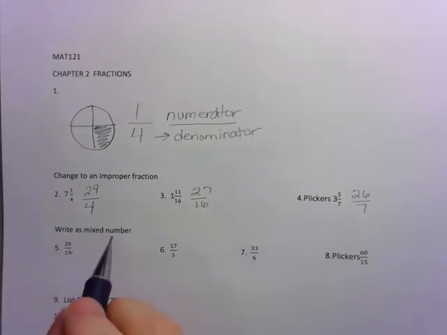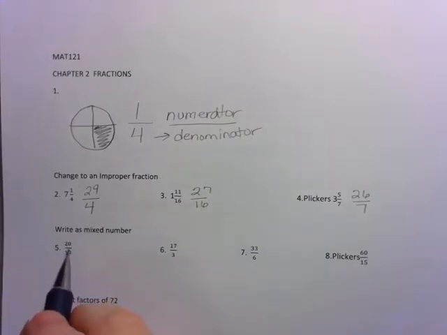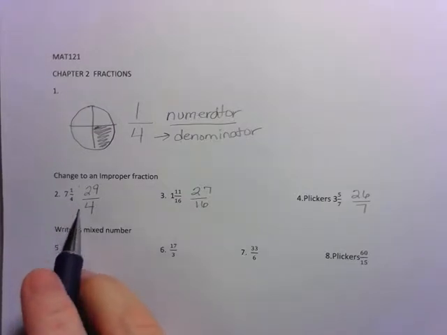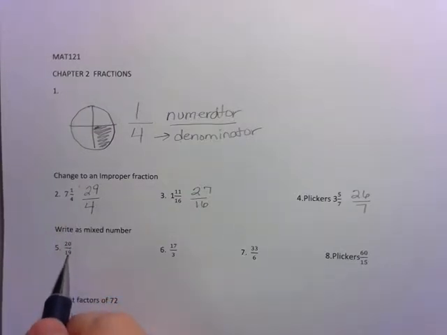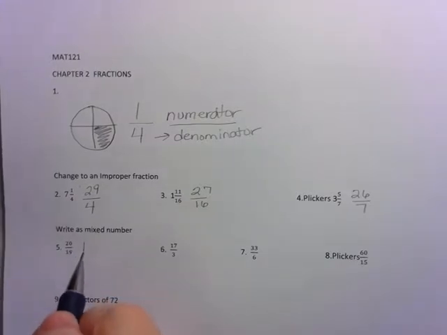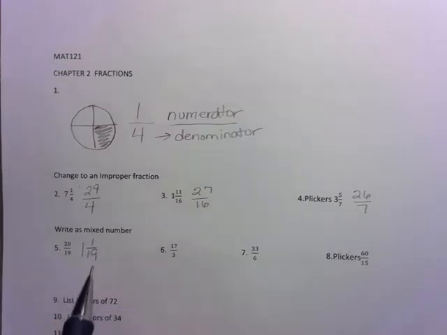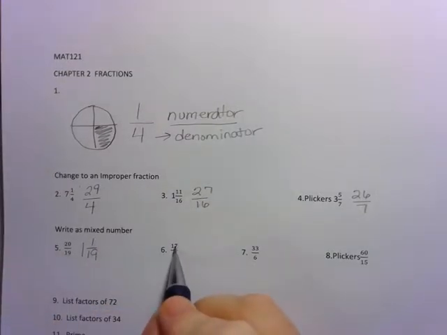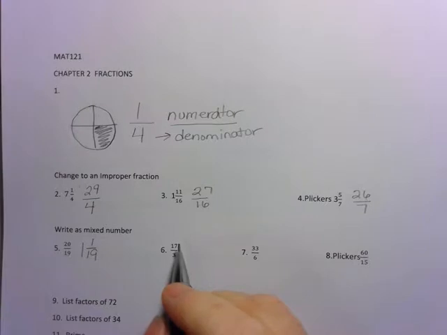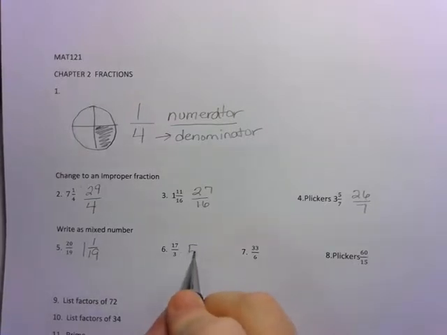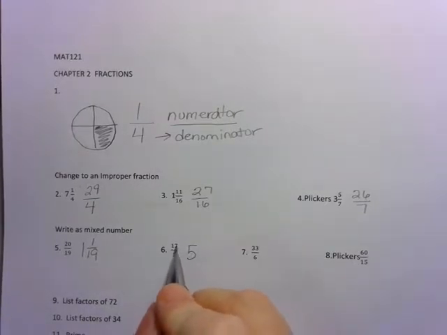Right, as a mixed number, here we have our improper fraction, and we're going to turn it into our mixed number. To do that, I say 19 goes into 20 how many times? Once, with 1 left over. 3 goes into 17 how many times? 5. 3 times 5 is 15.